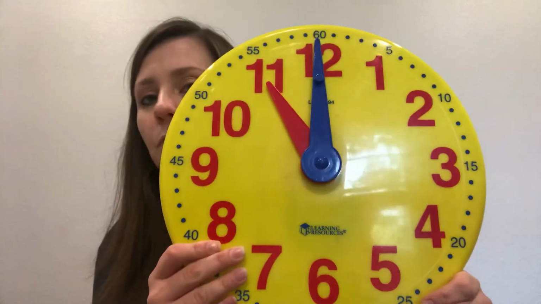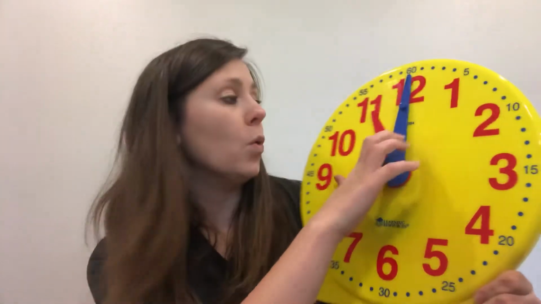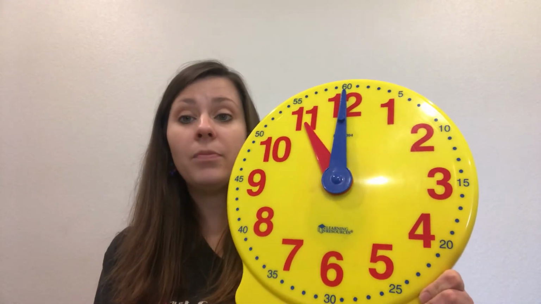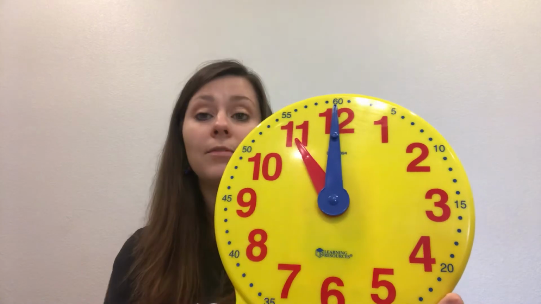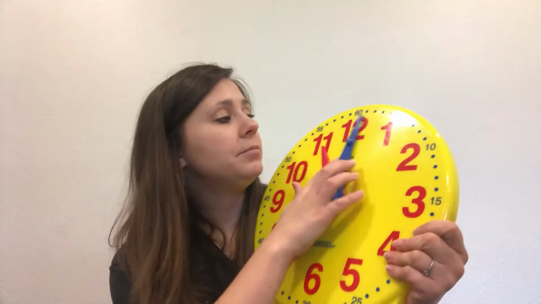Whenever your minute hand is pointing straight up, we don't say it's 11:12 or 12:12. Whenever your minute hand points straight up, it stands for o'clock, or in digital time, just 2 zeros. So this time is 11 o'clock. As we add on minutes, these big numbers actually represent every 5 minutes.